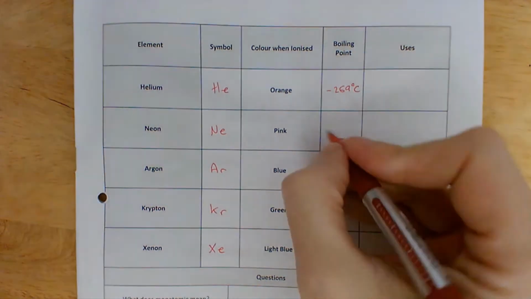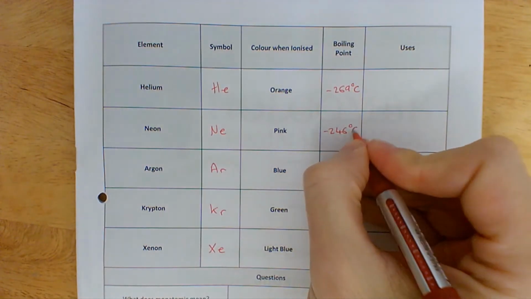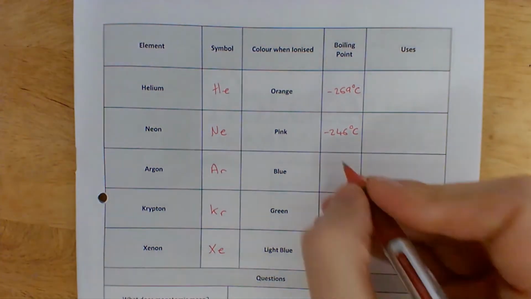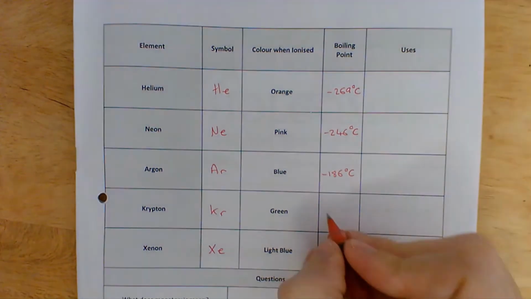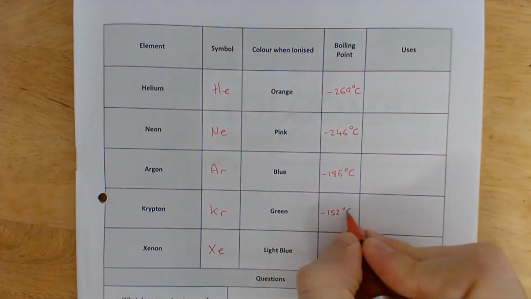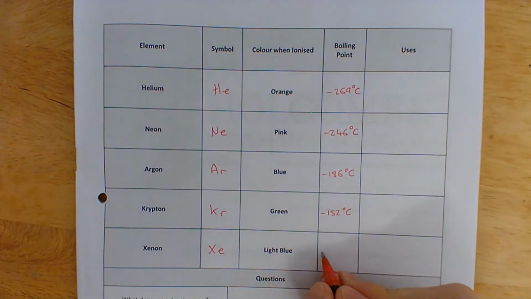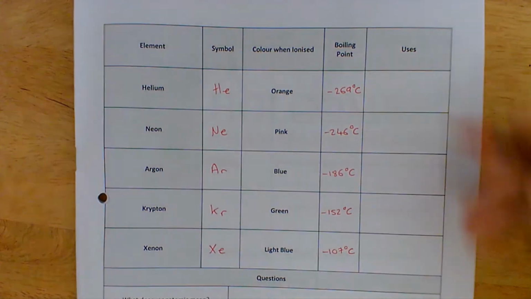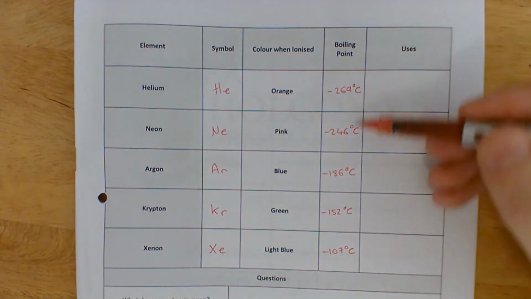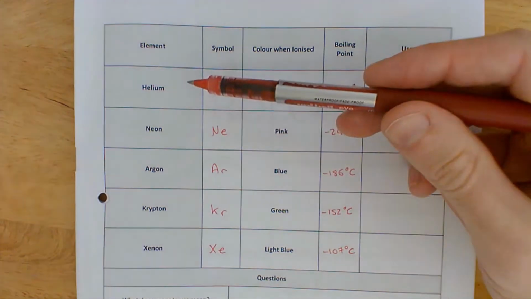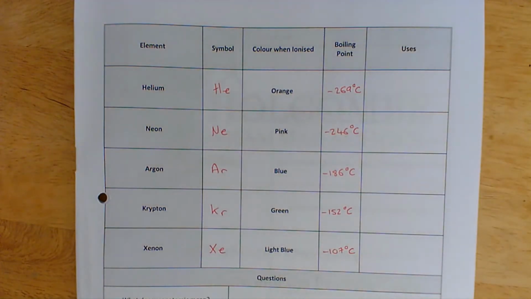Neon minus 246 degrees centigrade. Argon minus 186 degrees centigrade. Krypton minus 152. And xenon minus 107. So what we notice is that these values, even though they're all negative, they're increasing. So the boiling points are increasing, and that's simply because the atoms are getting larger. When it comes to atoms, or when it comes to molecules, the larger the molecule, the higher the boiling point. So because these are getting larger, the boiling points are increasing.